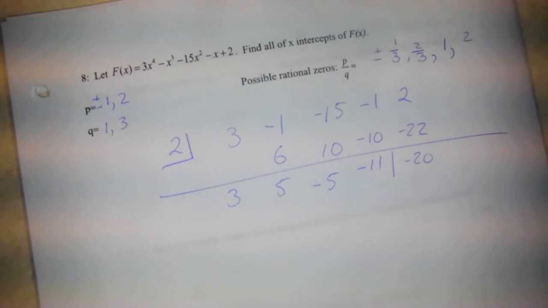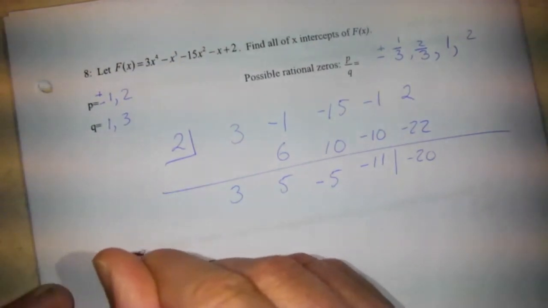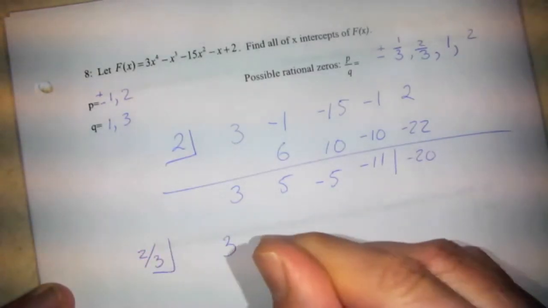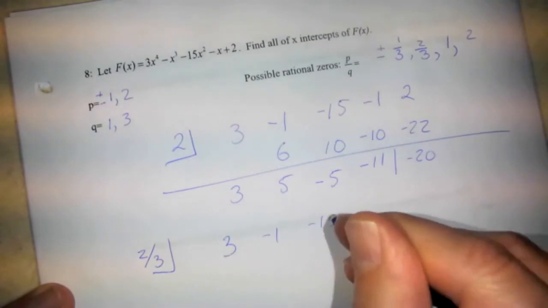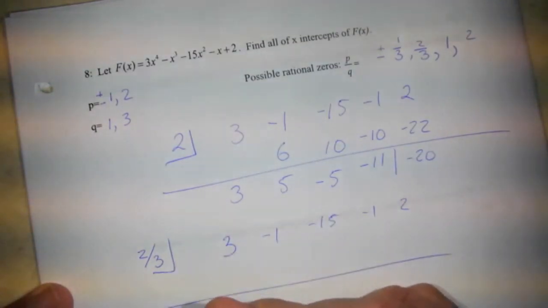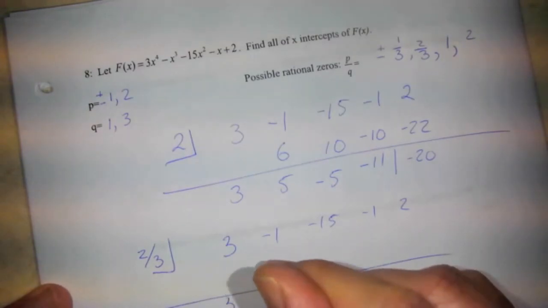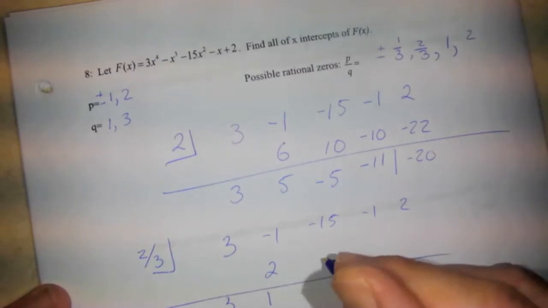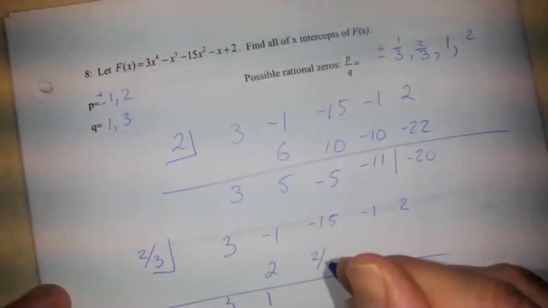Was that 2/3? Okay, 2/3. Sure. Let's do it. 2/3 in the balcony. There is a 3, a -1, a -15, a -1, and a +2. 3 is 3. 2/3 of 3 is 2. Subtract, I get 1. Multiply, I get a headache.